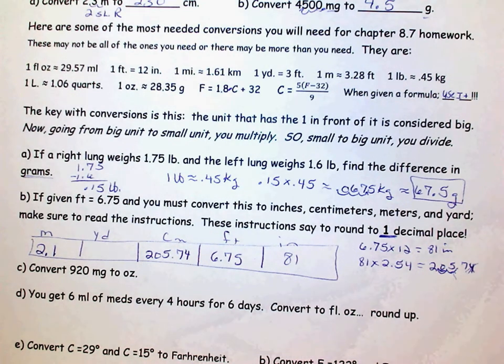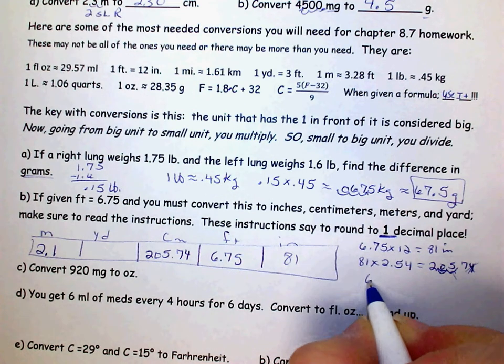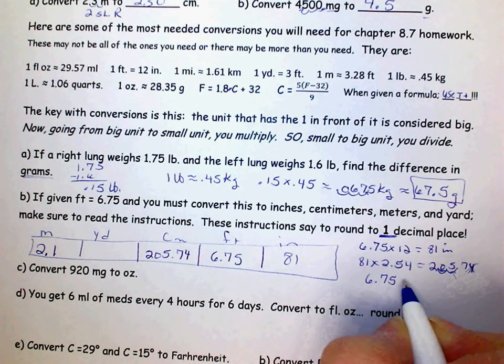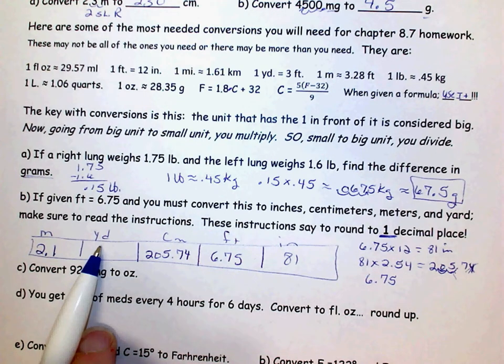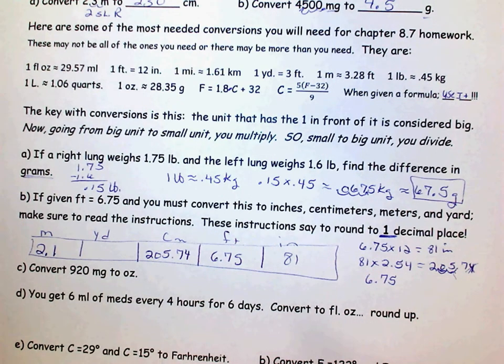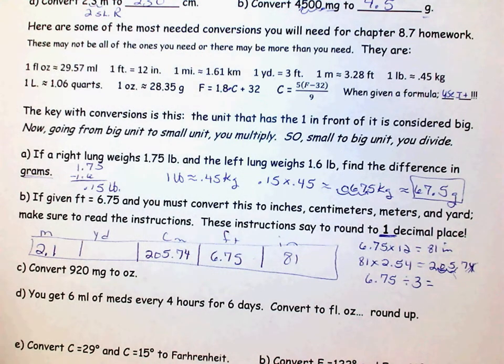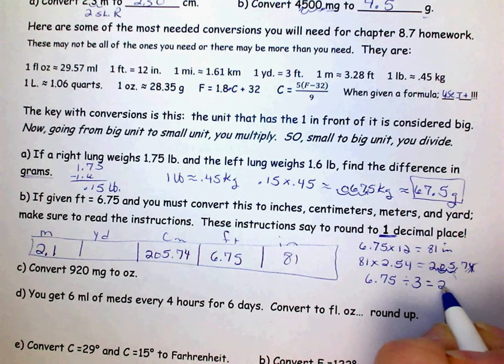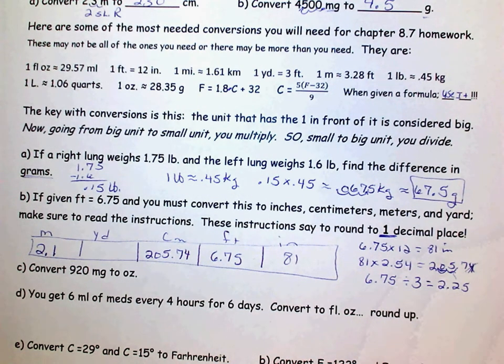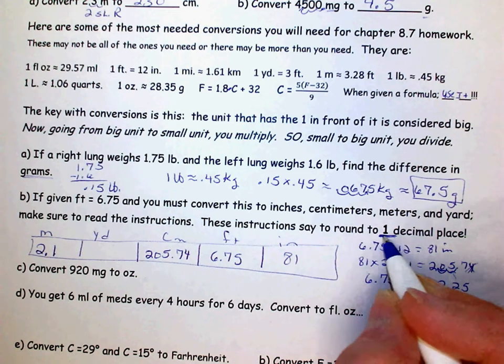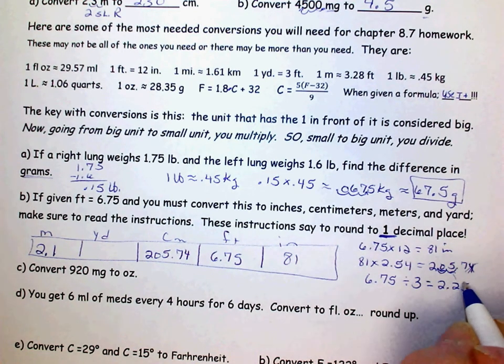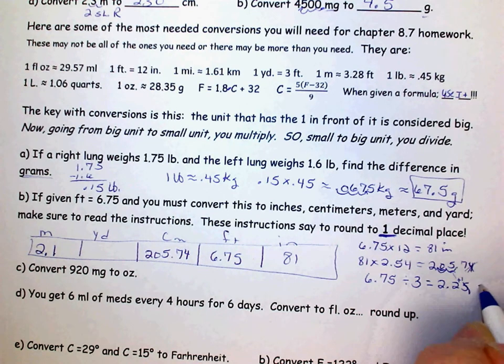Now we've got 6.75 feet, and we need to take it to yards. 1 yard is equal to 3 feet. So the yard is a bigger unit, so that means we have to divide by our 3. So 6.75 divided by 3 gives us 2.25. Well, again, 1 decimal place. So I'm going to throw that away and add 1 here. So that gives me 2.3 yards.